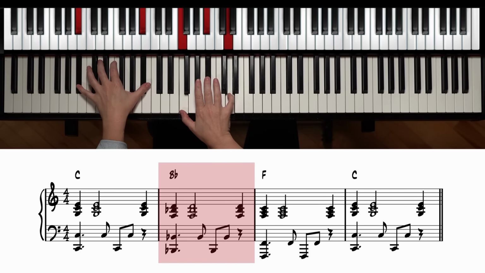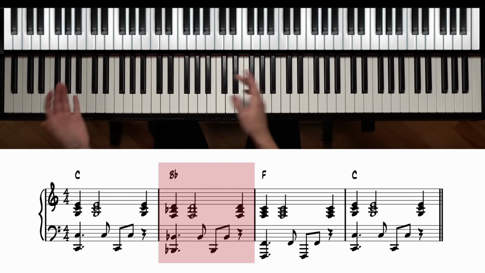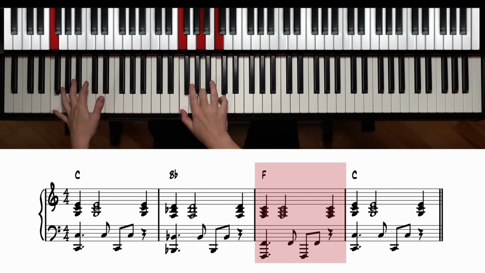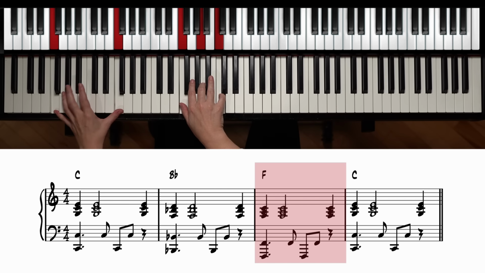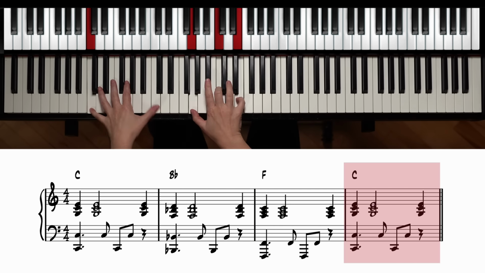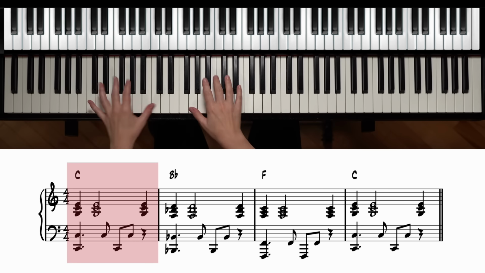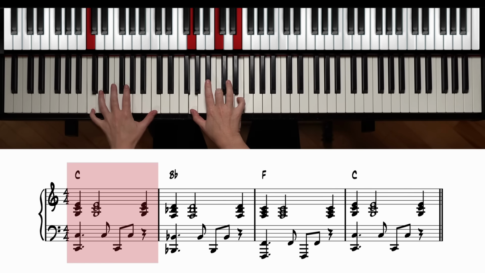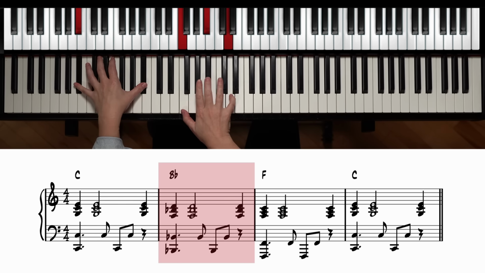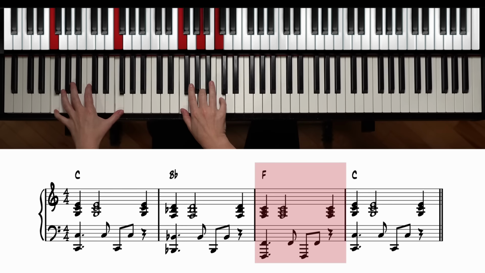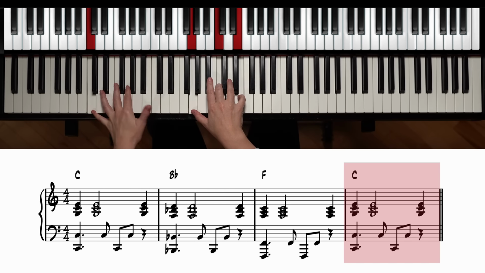So it's 1, 2, and 3, and 4. There you go. And on F, 1, 2, and 3, and 4. And back to C. 1, 2, and 3, and 4. Just like that. All right, let's do it again. And there you go. You have pattern number 3.